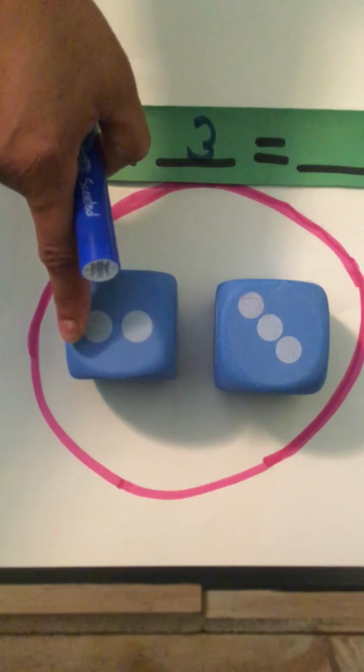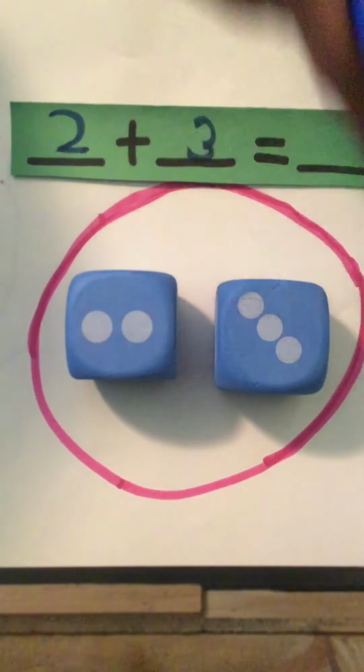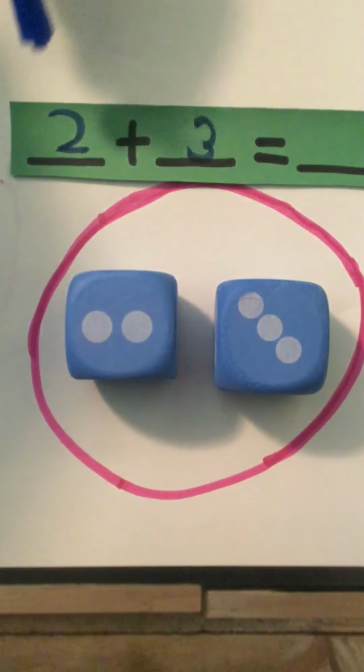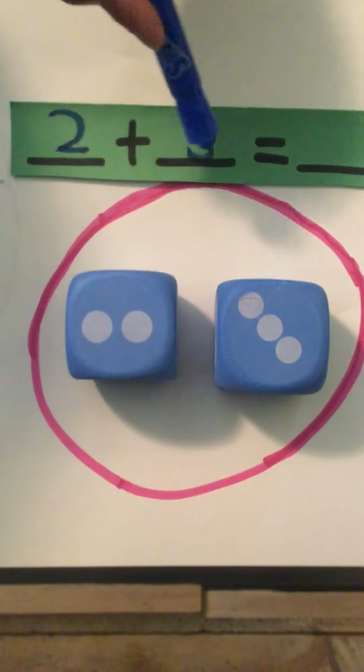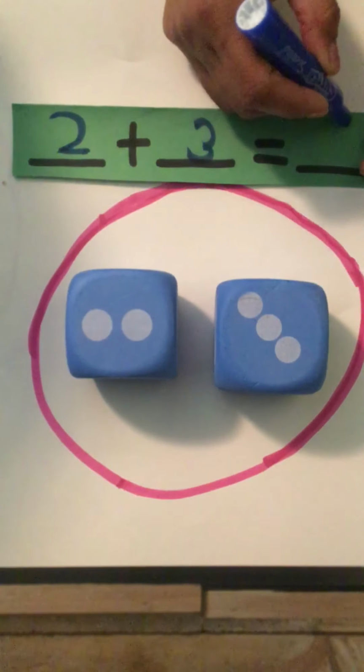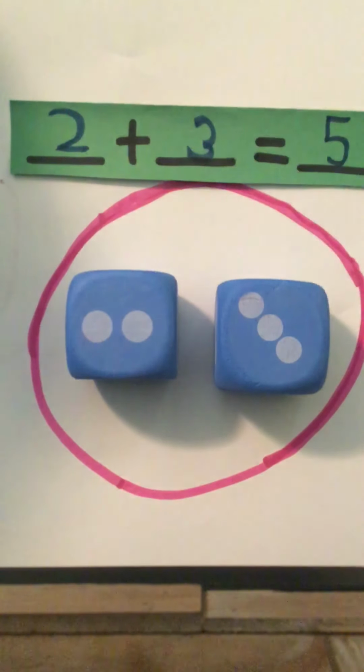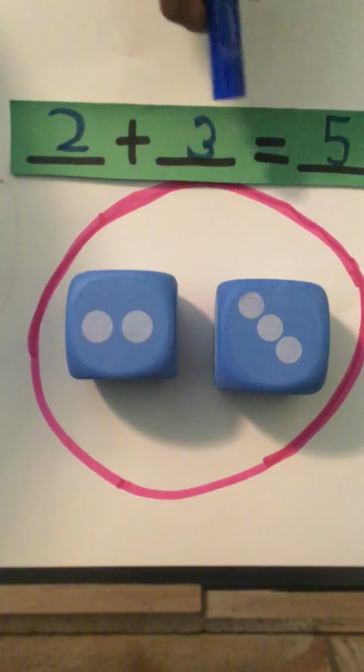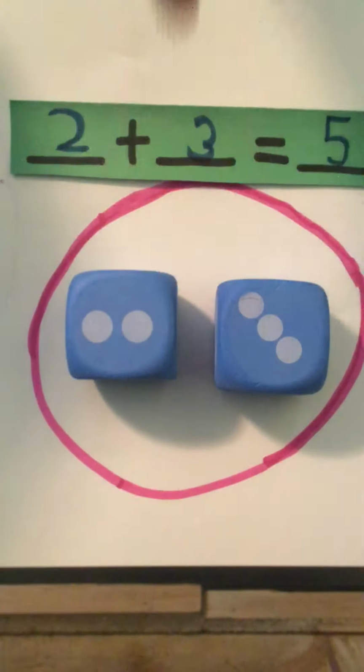Go. 1, 2, count on. 3, 4, 5. That's easy. 2 plus 3 is, how many did we say? 5. All right. 2 plus 3 equals 5. There's 2 ways to say it, right? 2 plus 3 is 5.